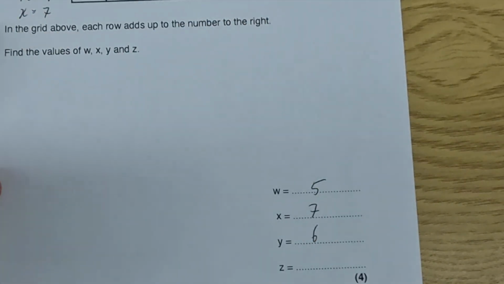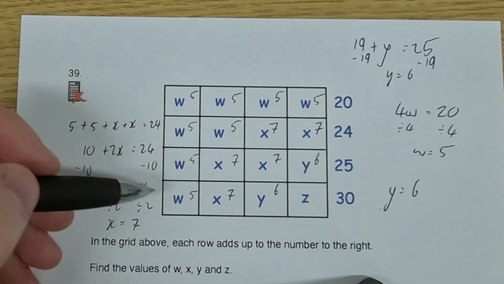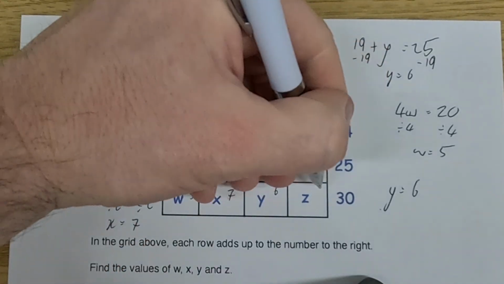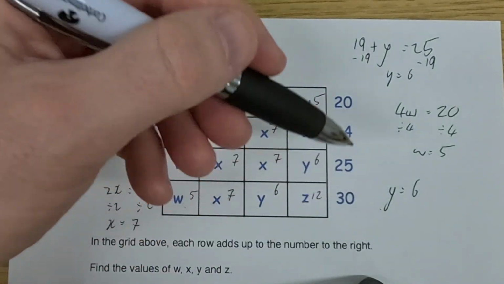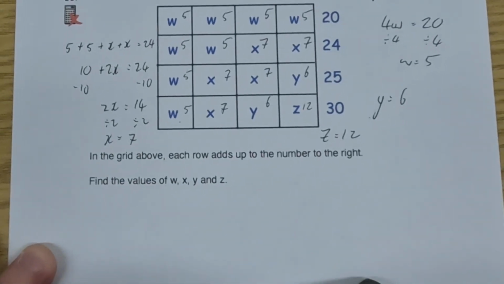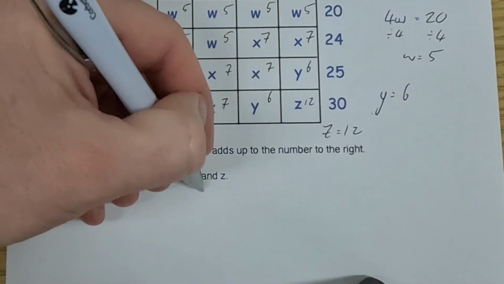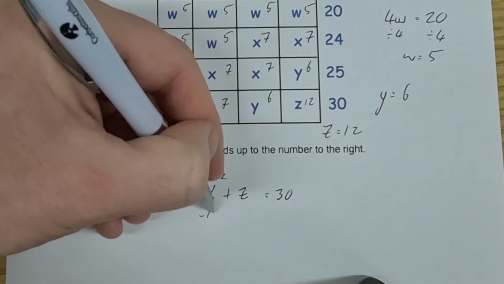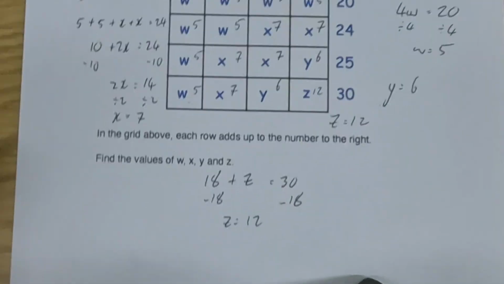So now let's get Z. So let's go back up to the grid. We've just worked out that Y is equal to 6, so that's a 6 there, and this one's going to be quite easy. 5 plus 7 is 12, plus 6 is equal to 18, so that means that that must be 12, because 5 plus 7 is 12, plus 6 is 18, plus 12 is 30, so that means that Z is equal to 12, Z equals 12. We can make an equation, if we wanted to. At this point, you could say 5 plus 7 is 12, plus 6 is 18, so you get 18 plus Z equals 30, and then if you just take away 18 and take away 18, you get that Z is equal to 12. And that's it. So Z is equal to 12.